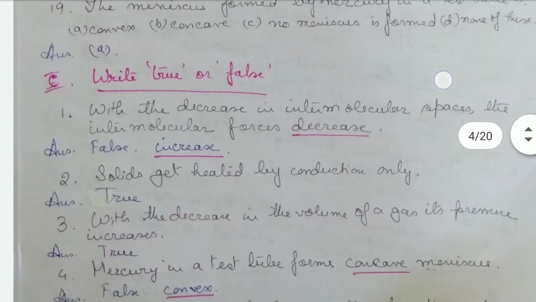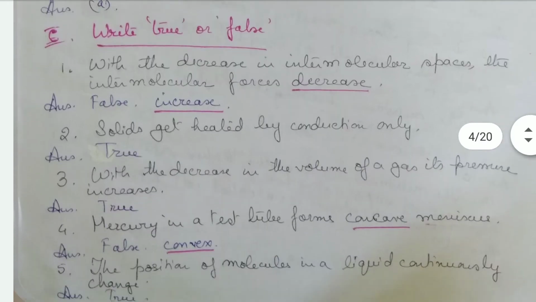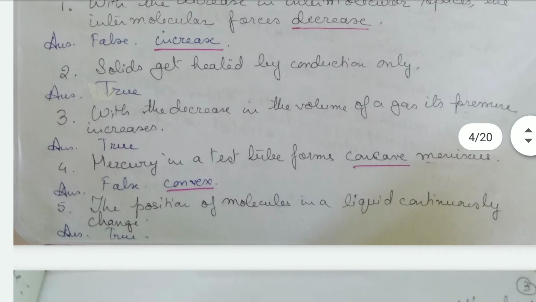Now we come to the true and false. With the decrease in intermolecular spaces, the intermolecular forces decrease. False, it increases. Solids get heated by conduction only. That's true. With the decrease in the volume of gases, its pressure increases. That's true. Mercury in a test tube forms concave meniscus.